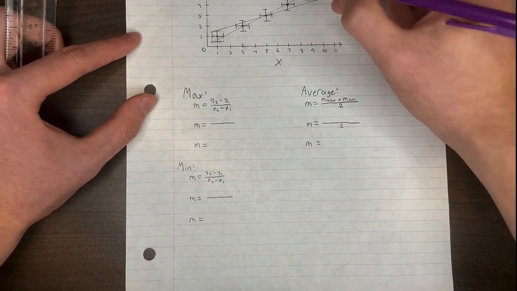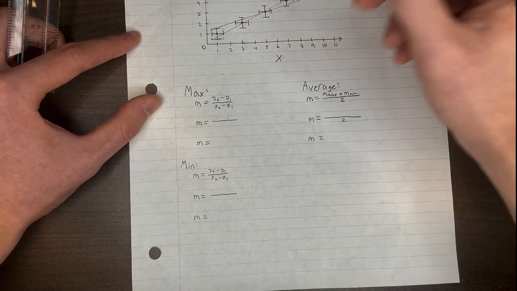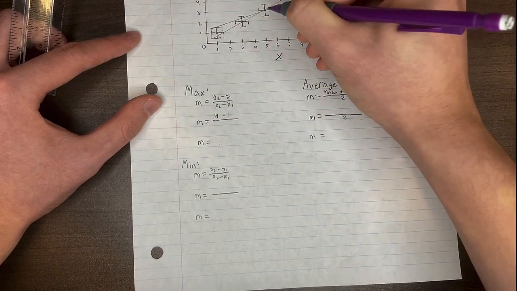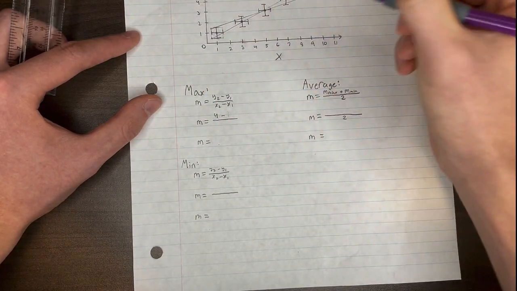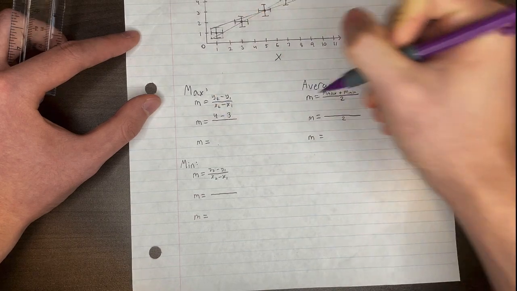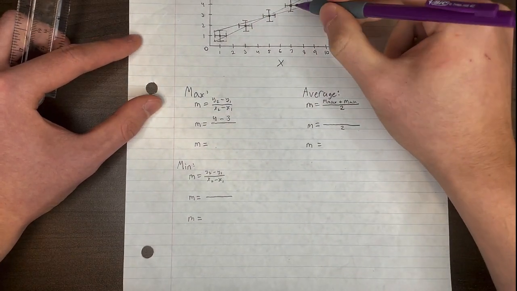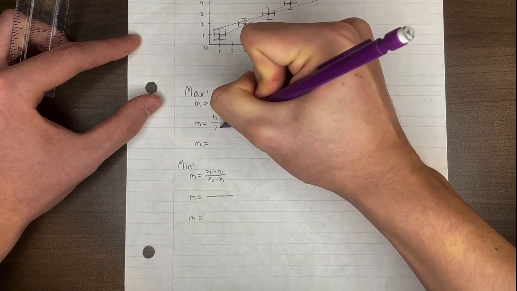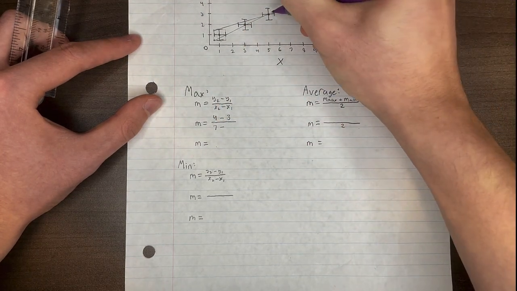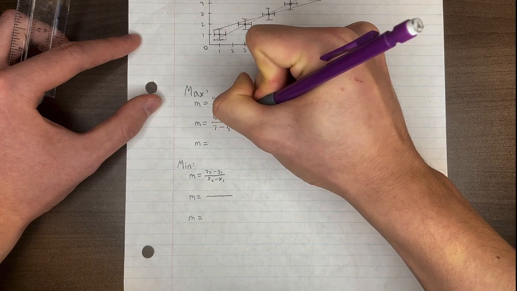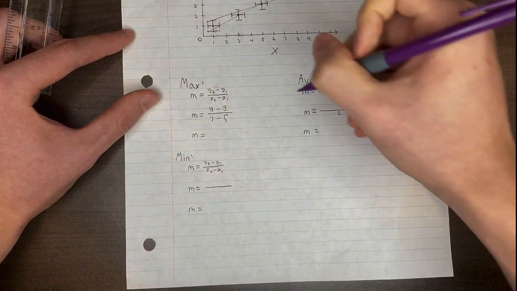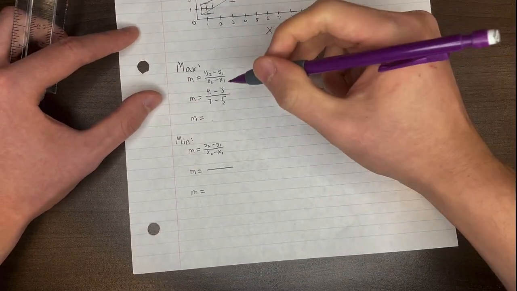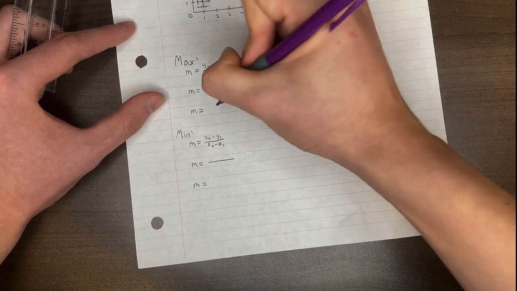So now we take our y2, which would be 4, minus our y1, which we found was here at 5 and 3, and then over our x2, which we found was 7, and our x1, which we found was 5. So now we just calculate what this is, and we get a slope of 1 over 2.